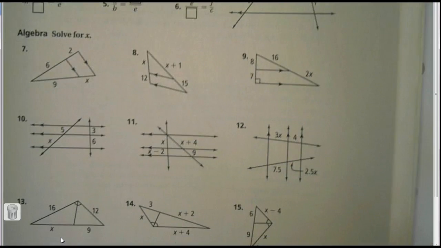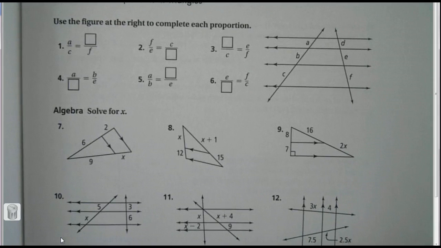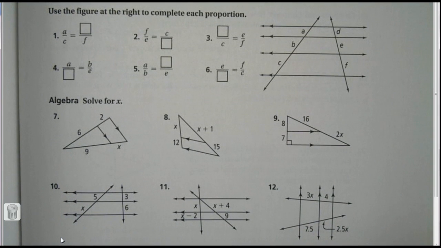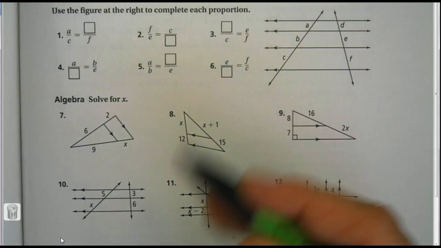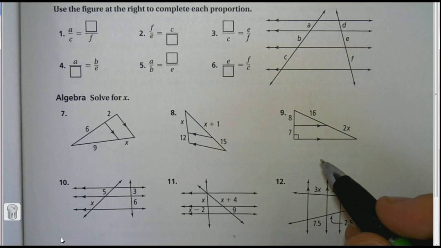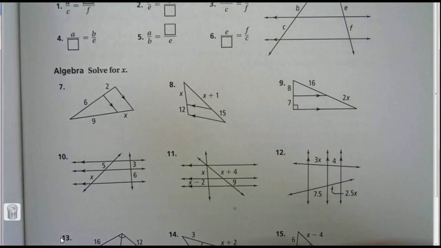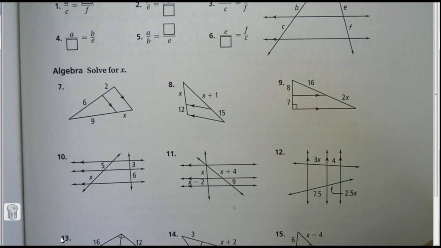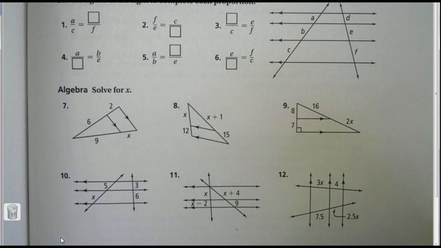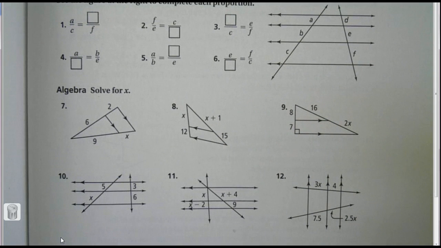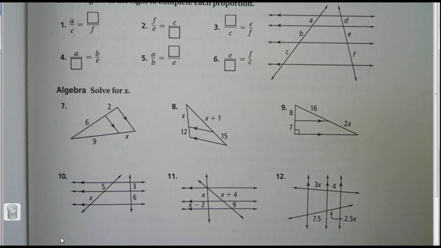So I'm actually going to amend this work a little bit, and if you follow along with the video, I'll know you were able to do it. It is going to be 1 through 10, and then 13 through 15. So you're going to have to complete 1 through 10 and then 13 through 15. And again, 1 through 6 is just making sure you can set up proportions correctly. And then 7 through 10 and 13 through 15 are actually setting the proportions up and solving.